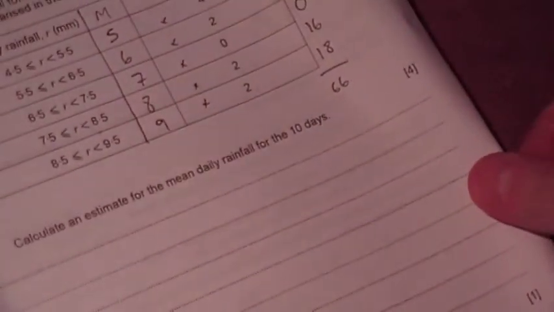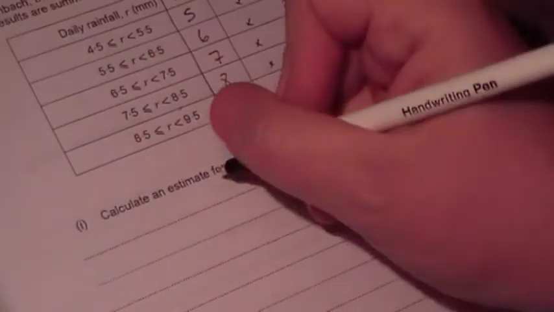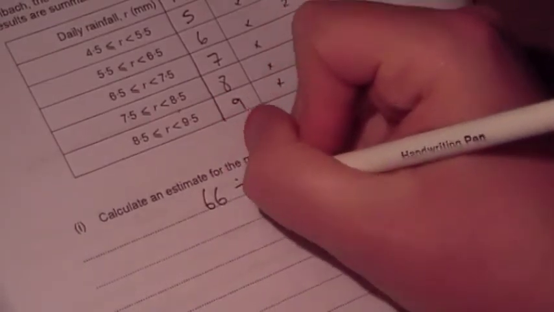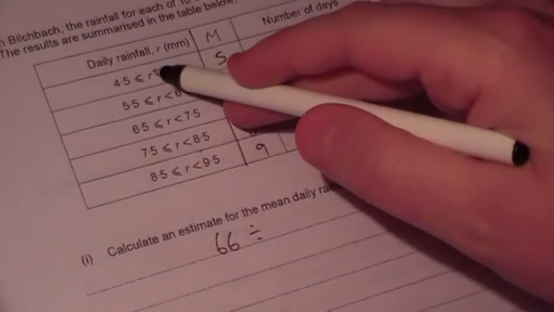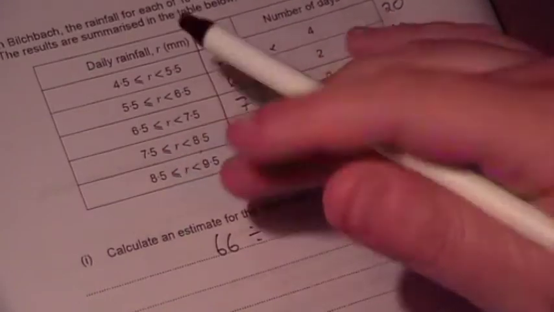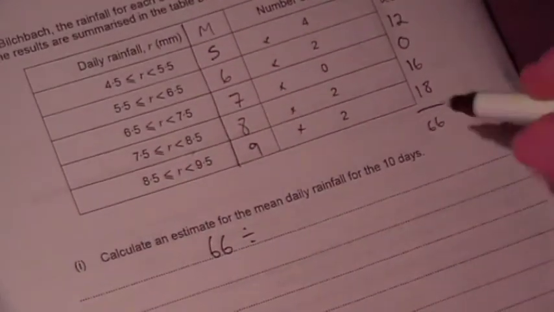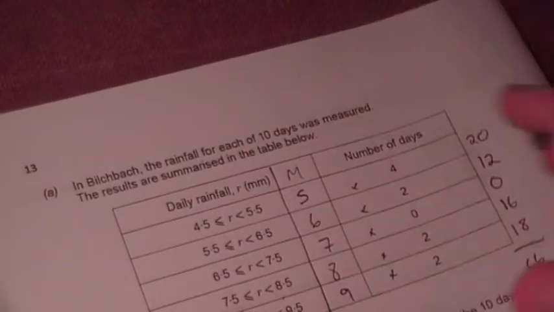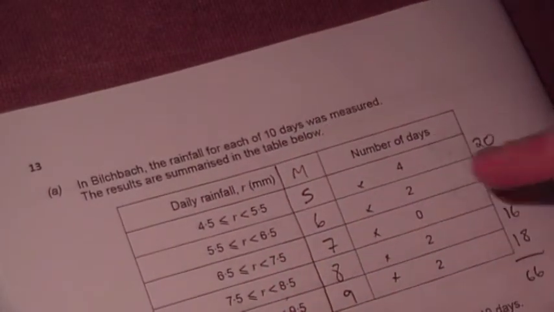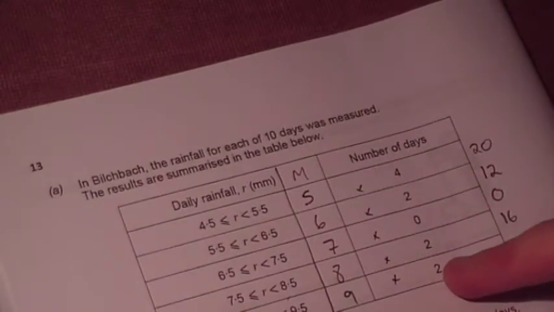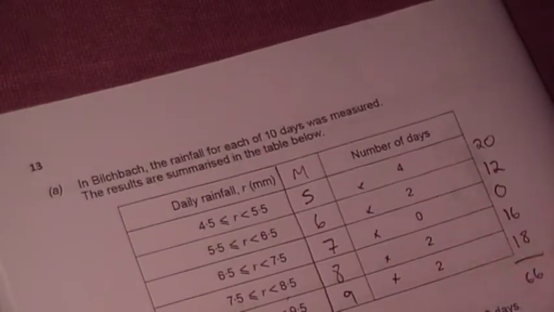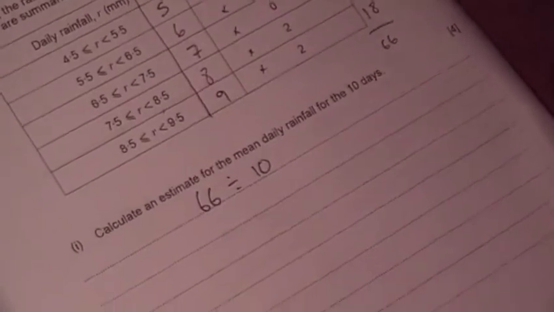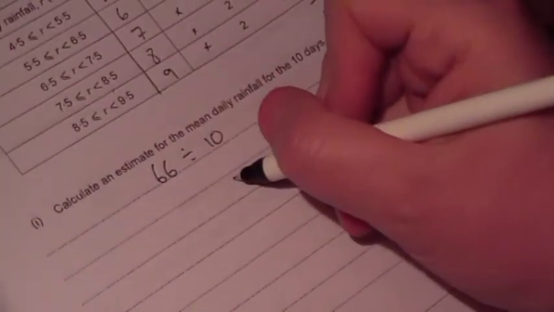And so for the mean rainfall for the 10 days, we need to do 66 divided by... do not divide by 5 because there's 5 rows. The rows have nothing to do with it. It's 10. Divide by 10. They told us they were 10 days in the question up the top. If they hadn't done that, we could have found that by adding this column up as well. 4, 2, 2, 2, all adds up to 10. So our mean daily rainfall is 6.6 millimeters.